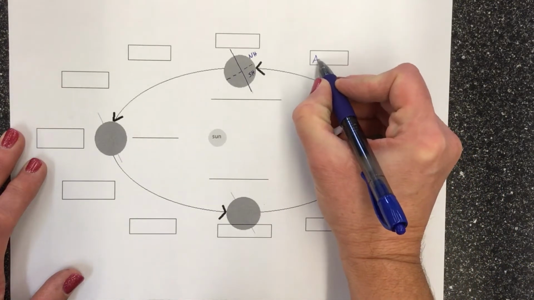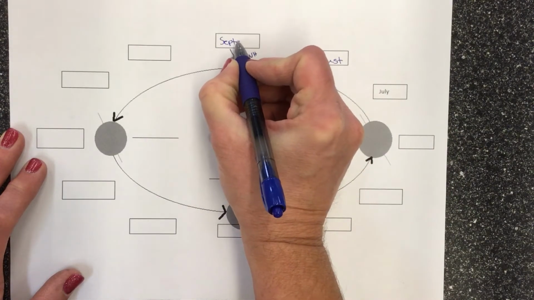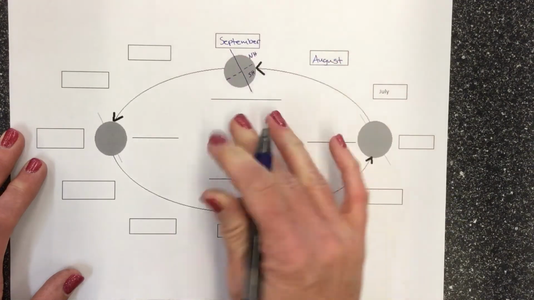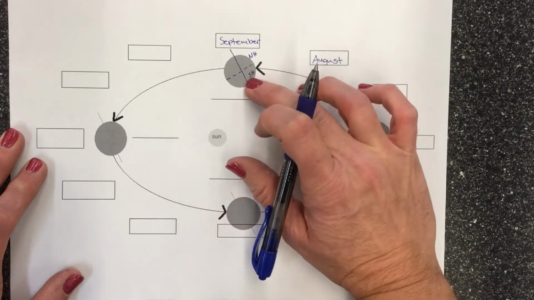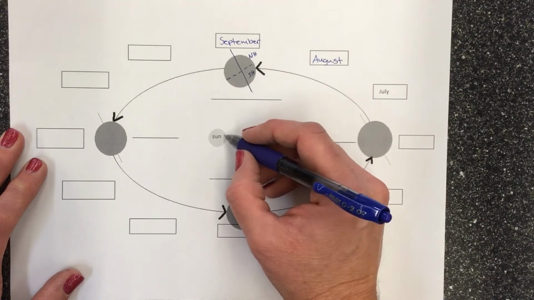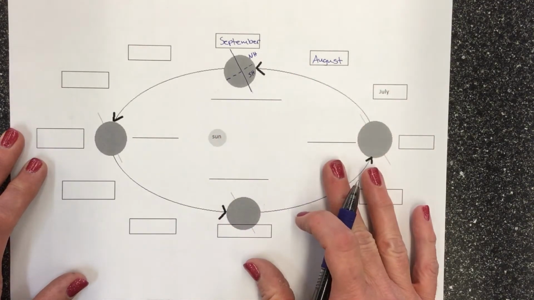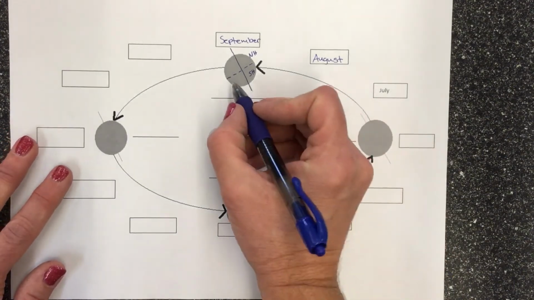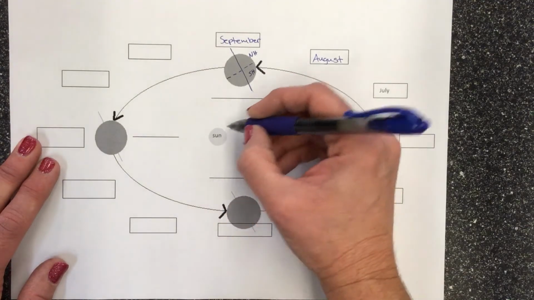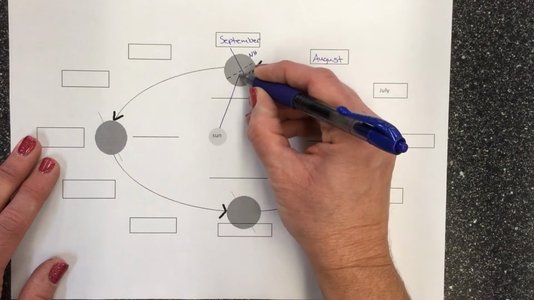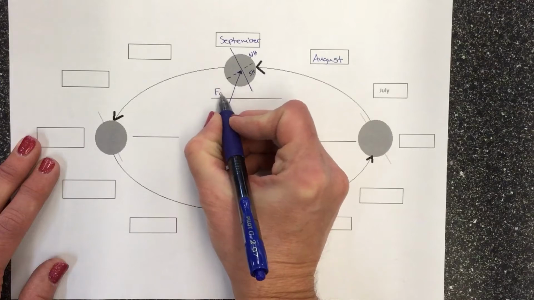The next month after July is August, and then we have September. In September we have a pretty significant event in the orbit of the Earth, when the Earth moves into the plane of the ecliptic. The plane of the ecliptic is basically this imaginary line that shows the direct sunlight and where it hits on planet Earth. So in September, the direct sunlight is hitting right here on the equator, okay? So we have what we call the fall equinox.